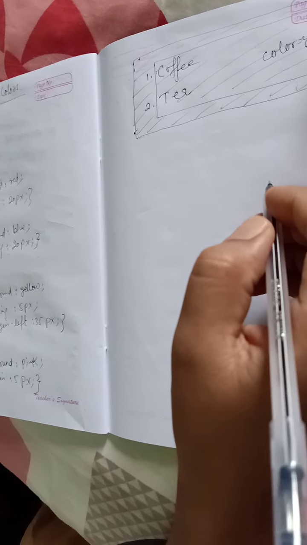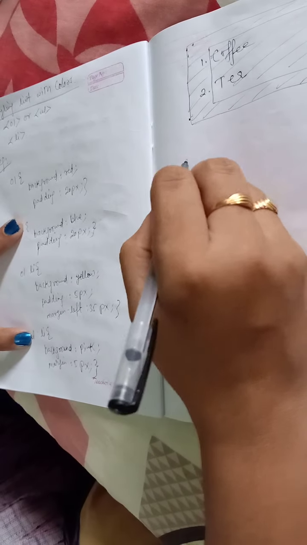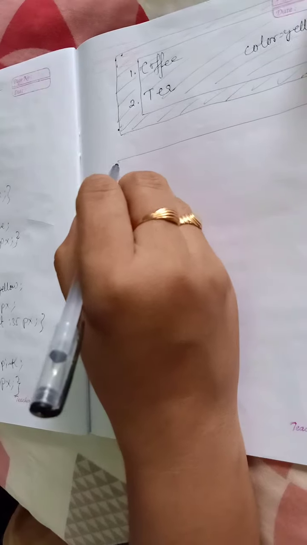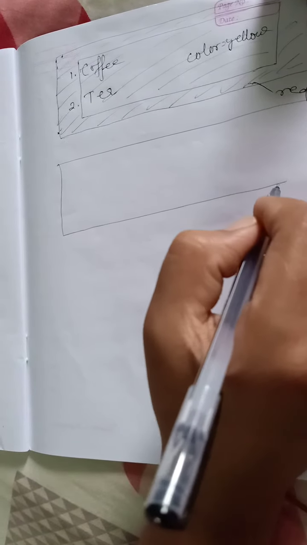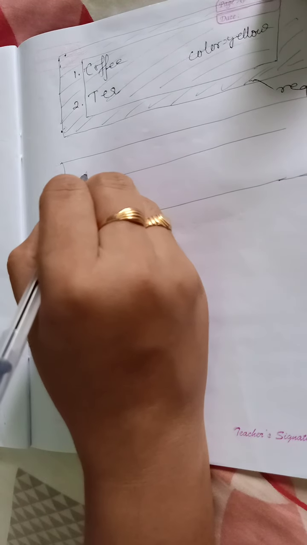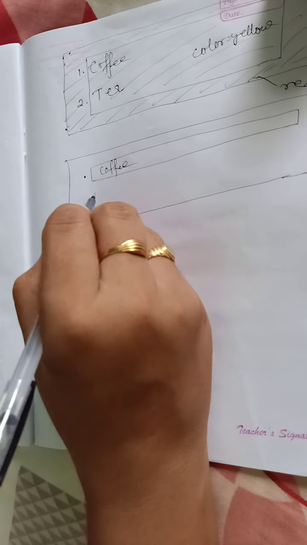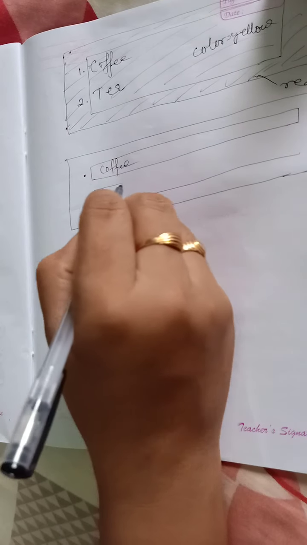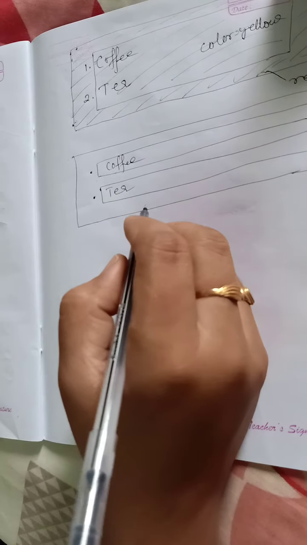Similarly, going for this unordered list, this one is the total area assigned for my unordered list. For coffee we're having it like this, and the next one is for tea, so we'll be having it like this.